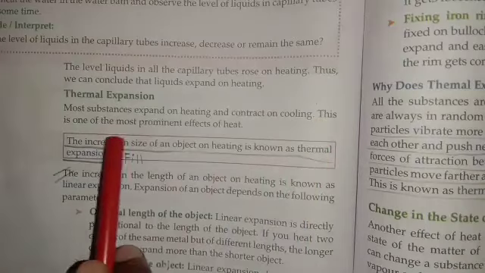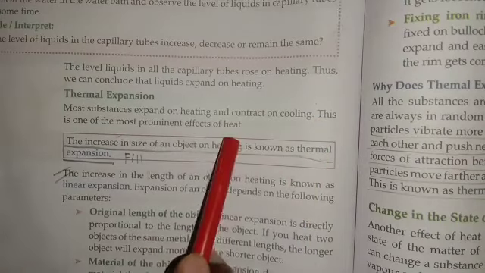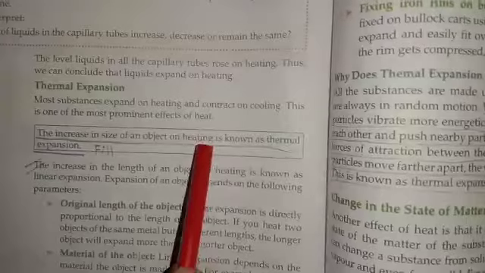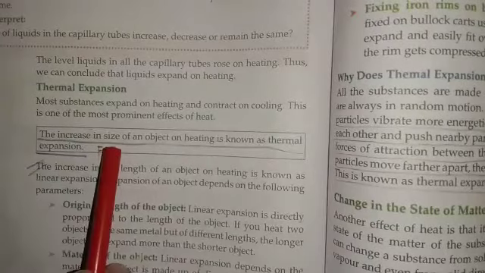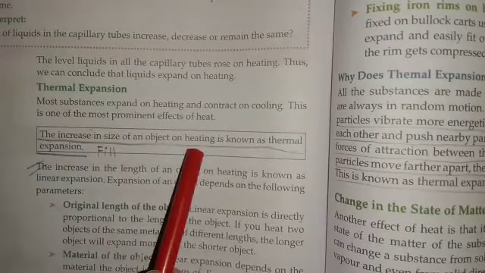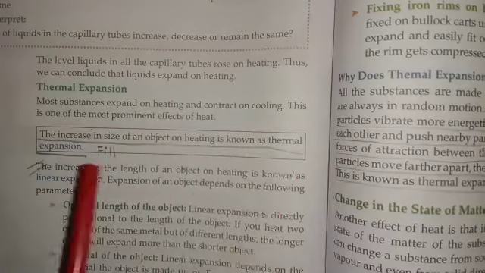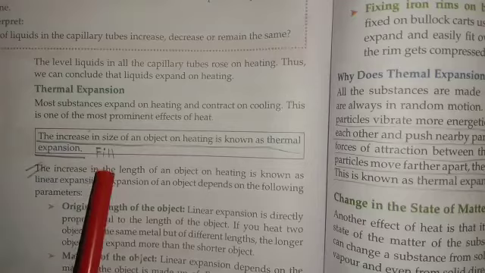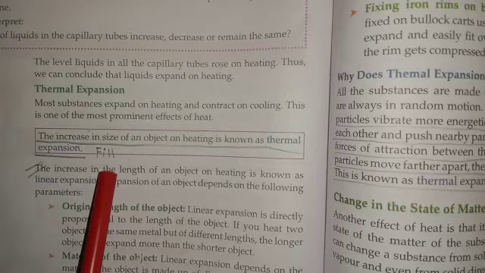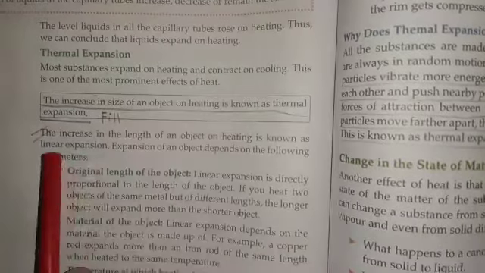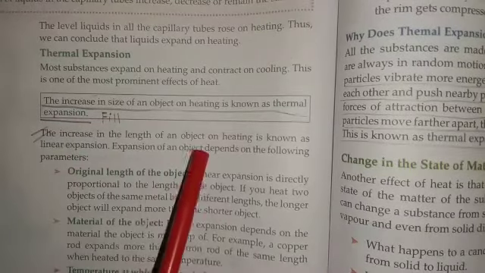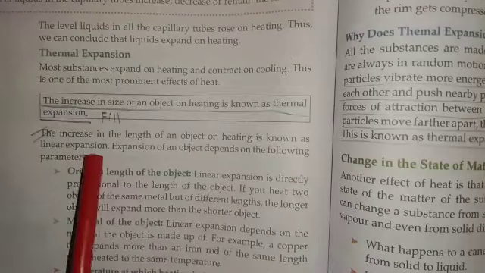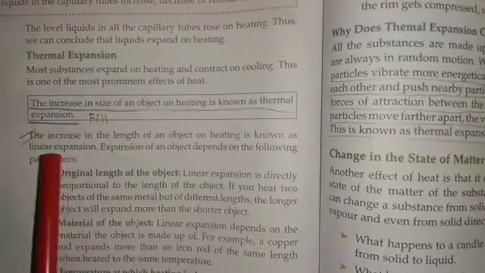This is one of the most prominent effects of heat. The increase in size of an object on heating is known as thermal expansion. Thermal expansion means expansion of an object taking place by the application of heat. The increase in the length of an object on heating is known as linear expansion. Linear expansion means when the length increases.